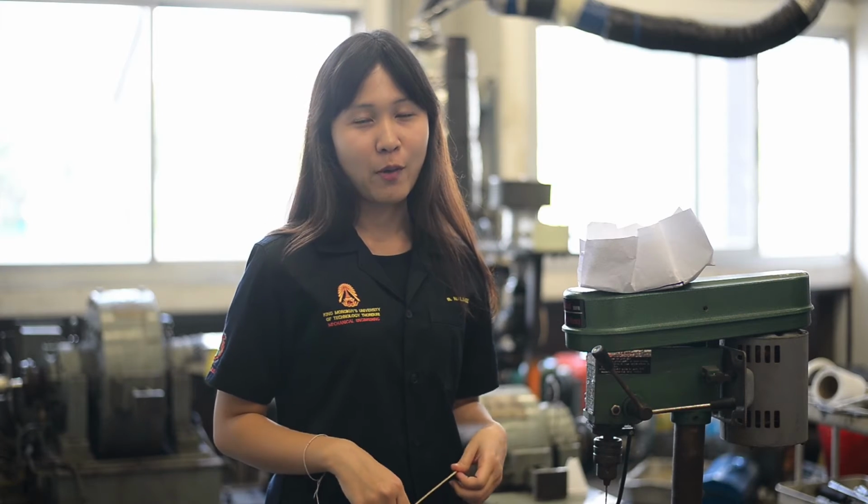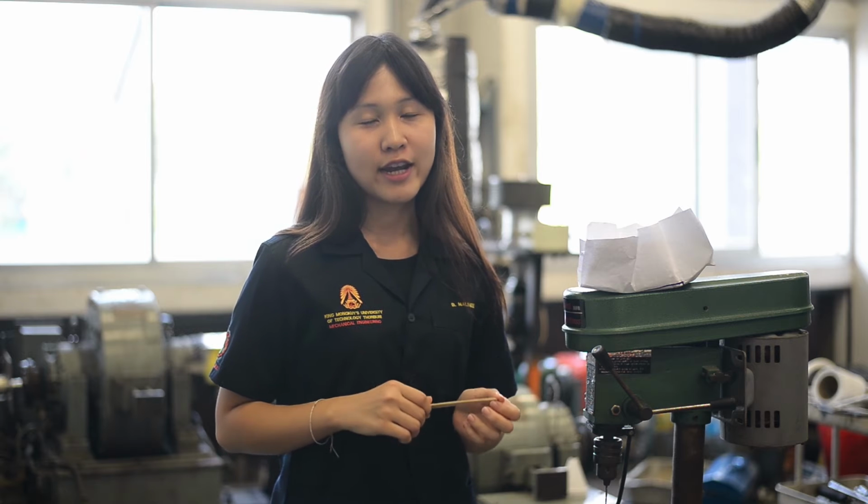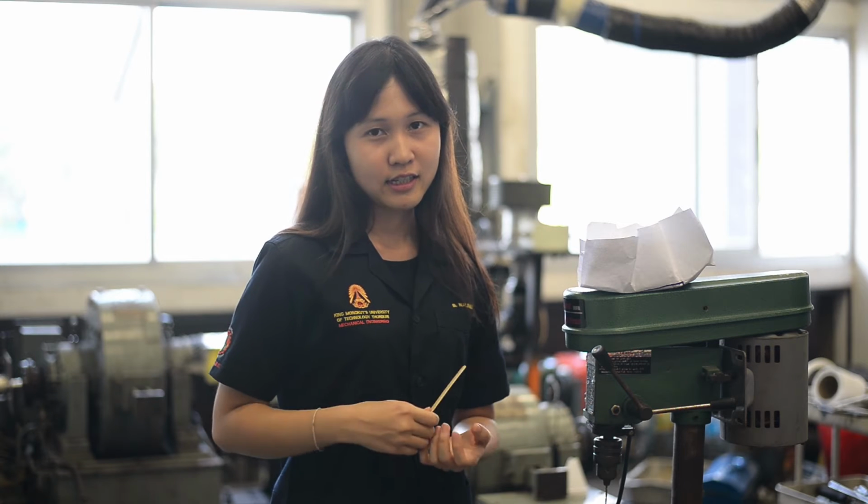I will tell you about the equipment that we are going to use to design the truss structure. 1. Wooden stick. We use them as the main structure, and the size of the wooden stick is in the picture. And 2.